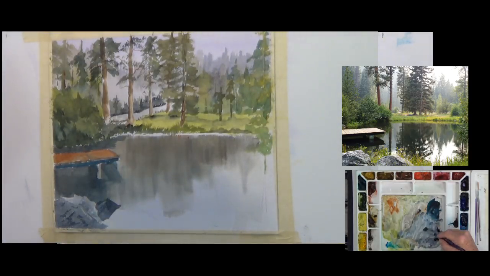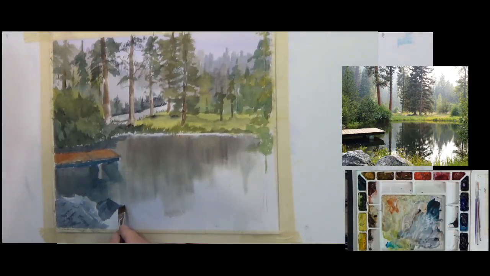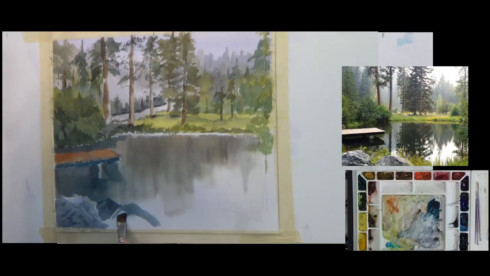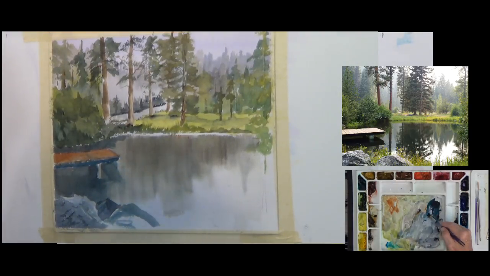All right, one more rock and we'll have this little thing done. Let's see, this is a pretty good size rock here. I think I even made another rock here. I think I put a fourth one there, maybe. Okay, let's get some more dark in here.